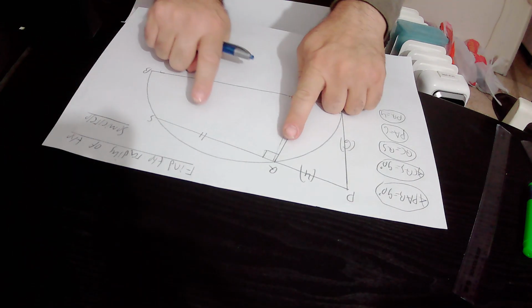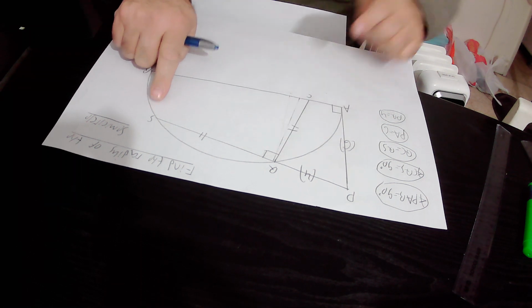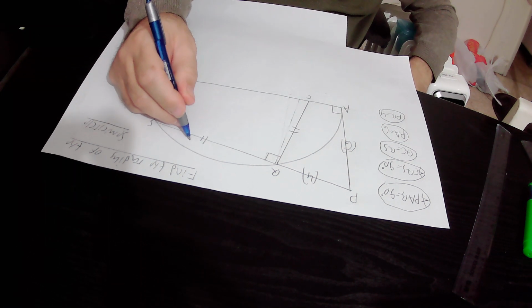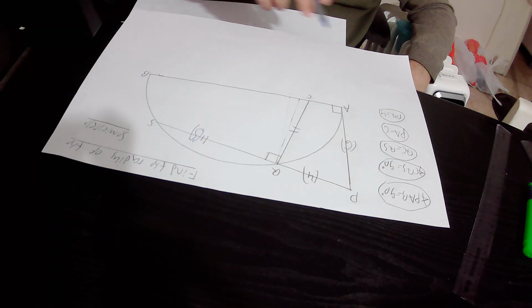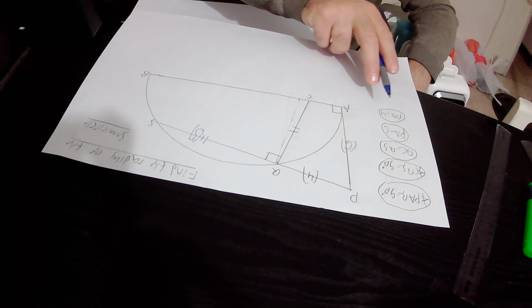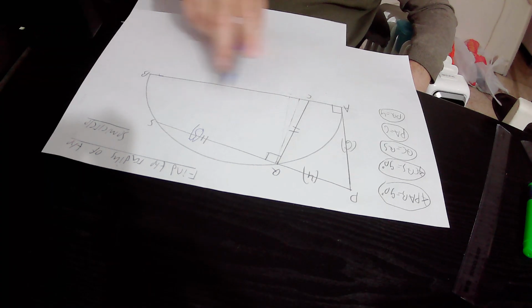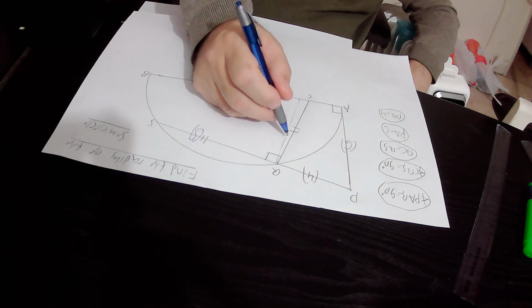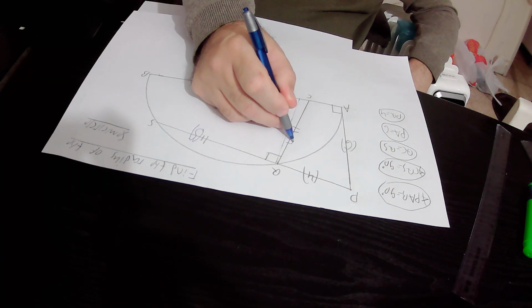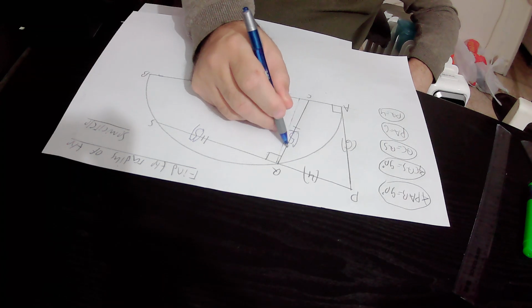So we can write here that chord QS equals 5 units in length. But because it is given in the question that QS equals QC, and QS equals 5, therefore QC must also be equal to 5 units in length.